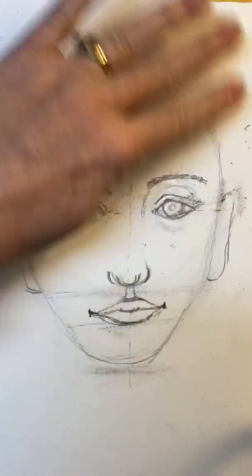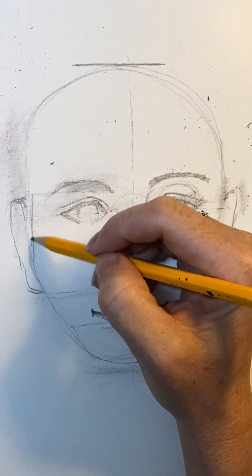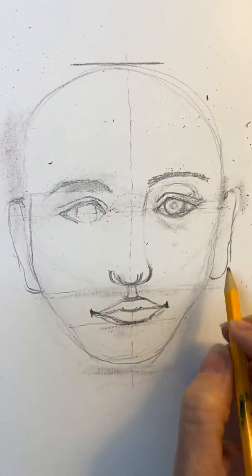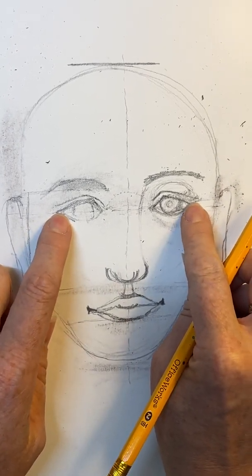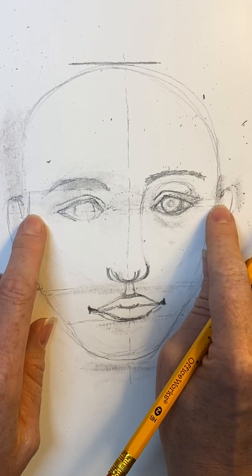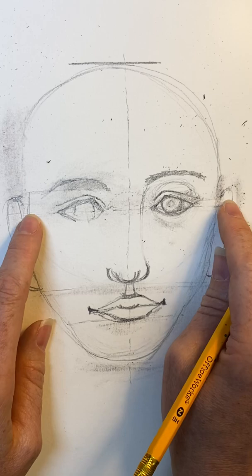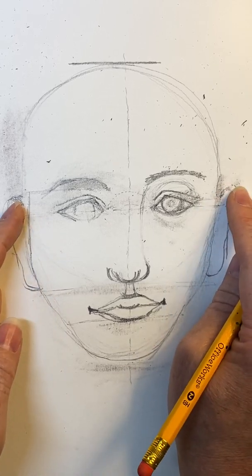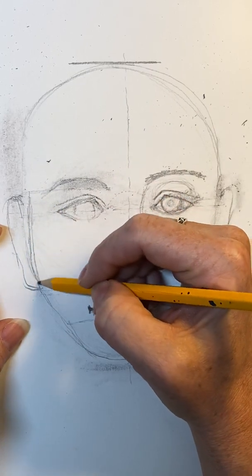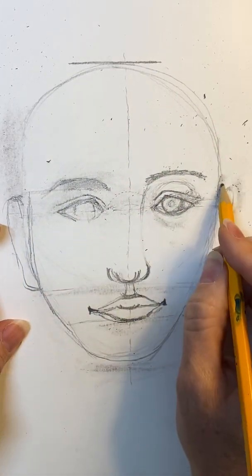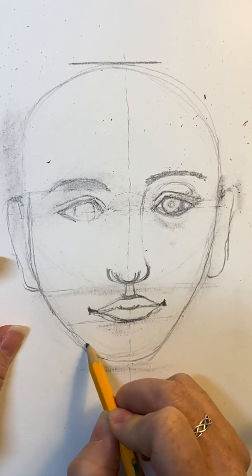Now, let's talk about hair. Okay, going back to your face shape, this measurement is important. How far from the corners of your eyes to this side of your face, how far is that? Some people have a wider face, and this is going to be a lot wider, and some people have a skinnier face. So really pay attention to that outline shape of your face, and this will make it look like you.